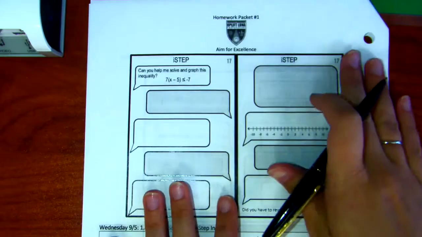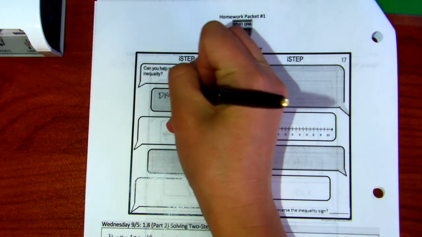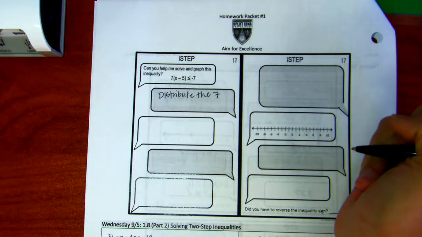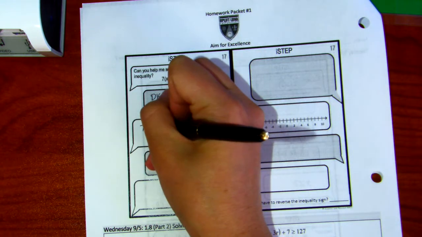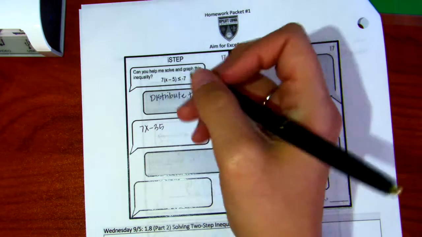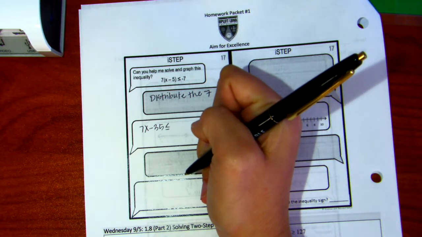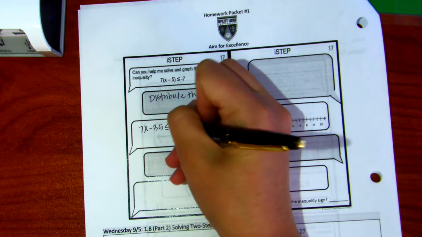Last one. Look at how quickly we're going through this. There's only one more step that's required in this one. Distribute. What does that mean? Multiply. Distribute the what, Anaya? The 7. What do I get? 7x minus 35. Is greater than? Mm-mm. Looks like a little tiny L squished up, so it's going to be what? Less than or equal to negative 7.